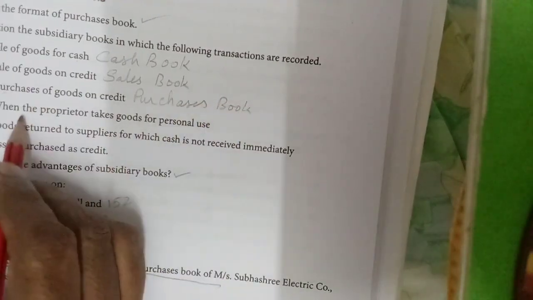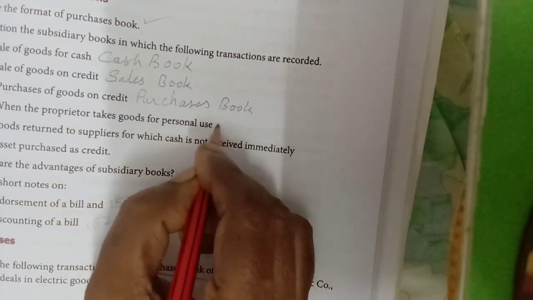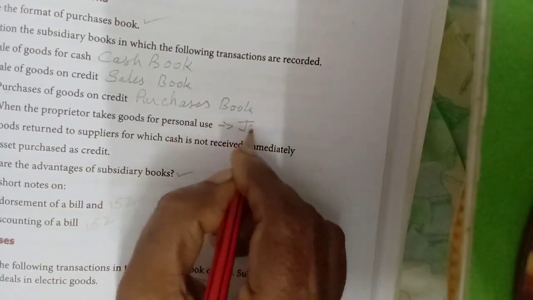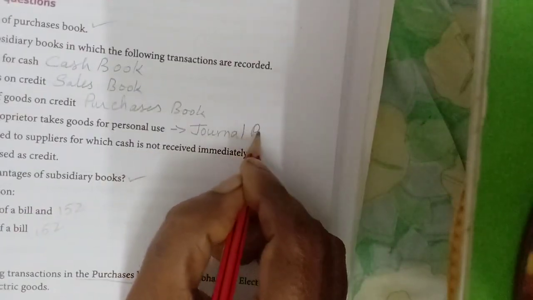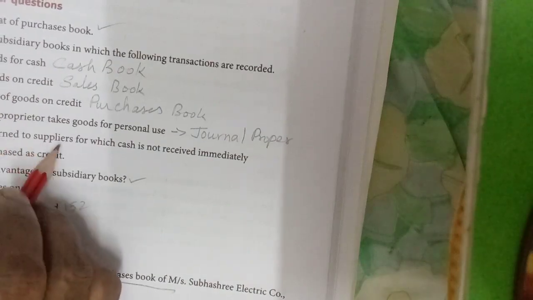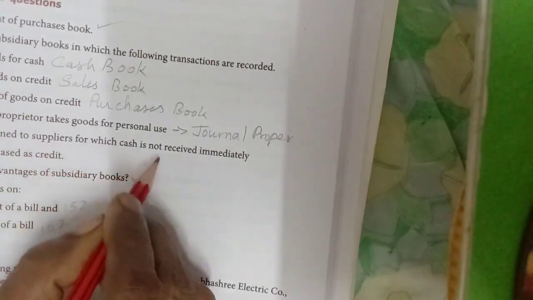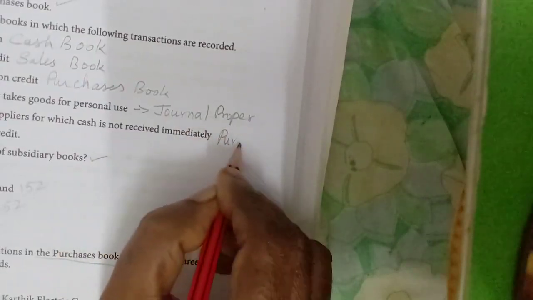When the proprietor takes goods for personal use, now only we studied, isn't it? Journal proper. Goods returned to suppliers for which cash is not received immediately, this one purchase returns book.